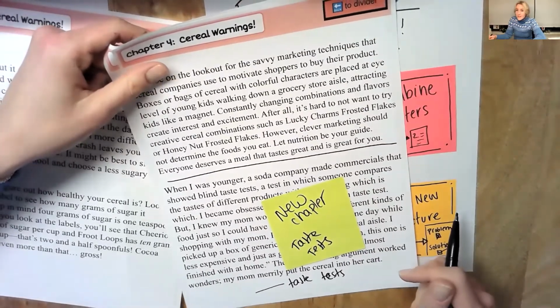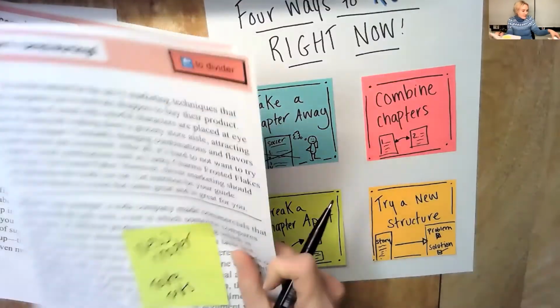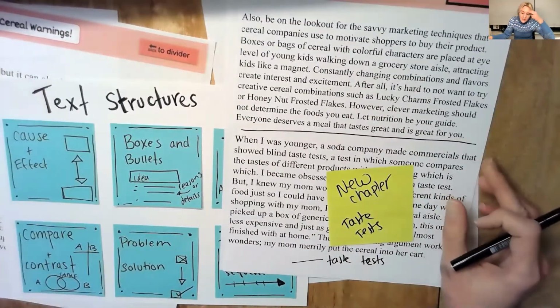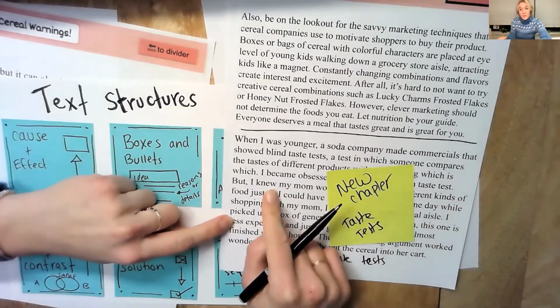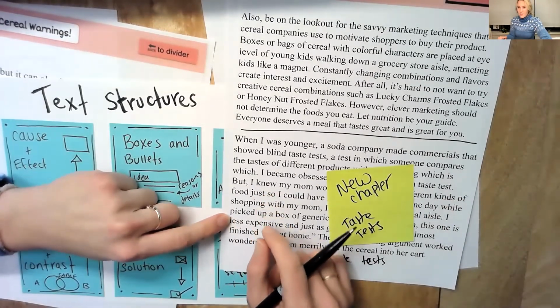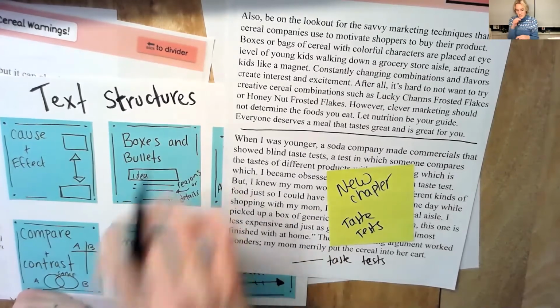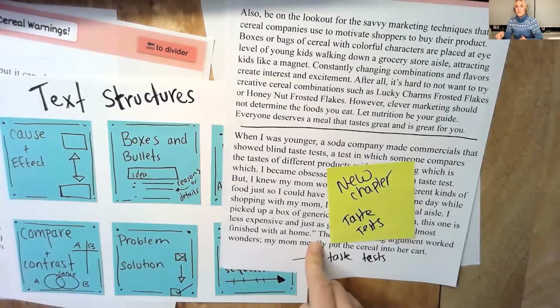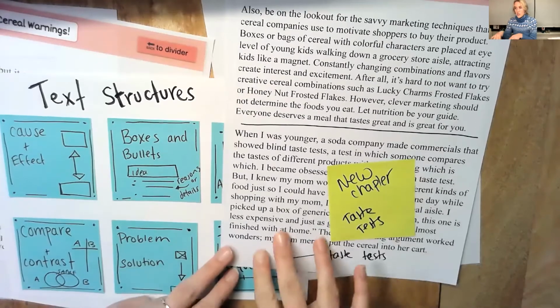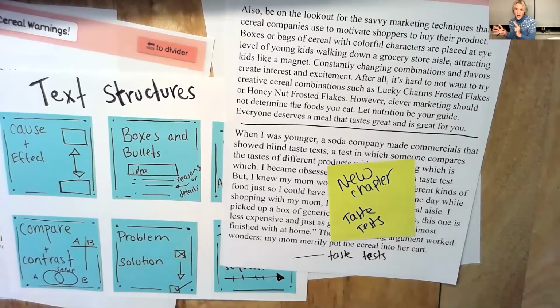Think about structure. Maybe I could use this as an opportunity to do some compare and contrast work, because a lot of my other chapters so far are boxes and bullets. So maybe this is a good chance for me to really push myself to not only cover a really specialized piece of information about cereal, about taste tests and how some taste similar and some taste different, and how sometimes companies are trying to trick you. Maybe I could also let myself compare and contrast what different brands do.